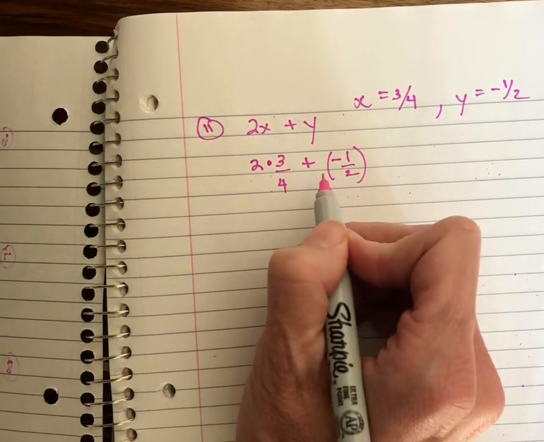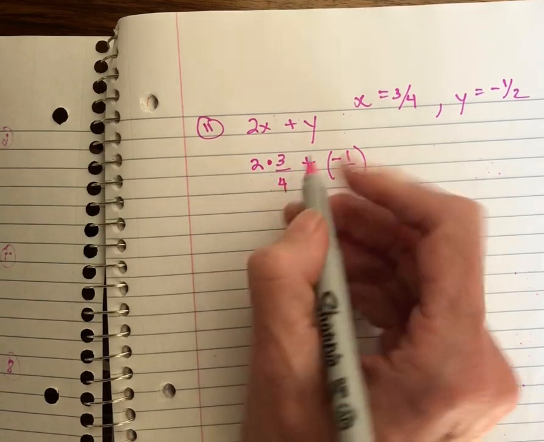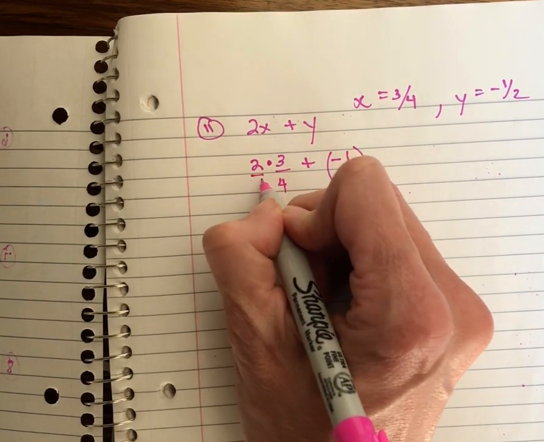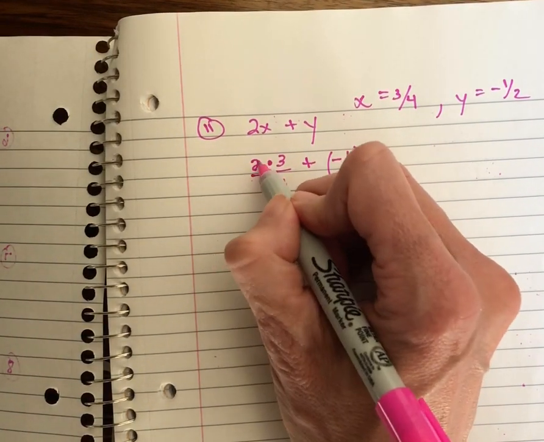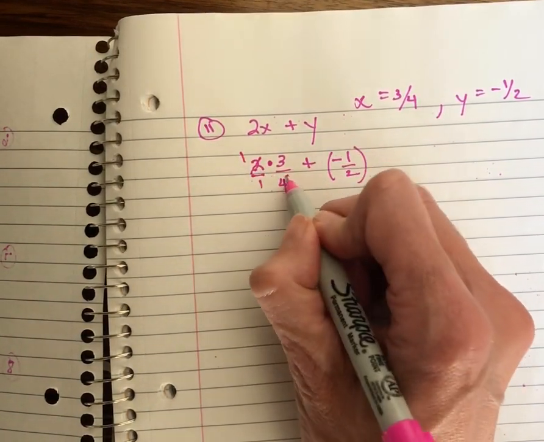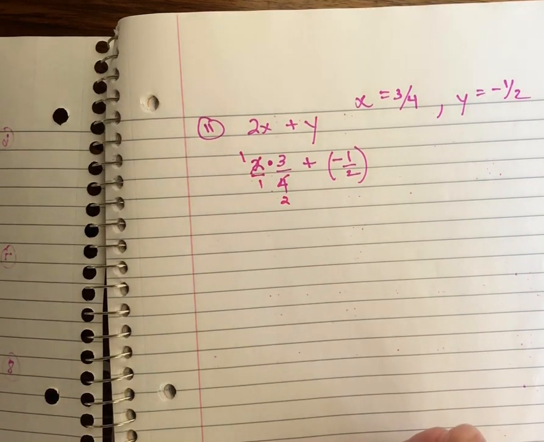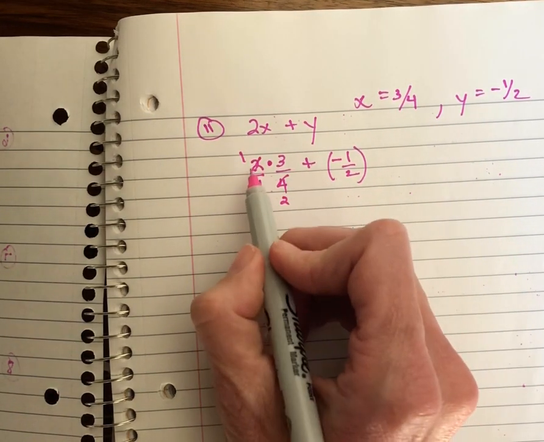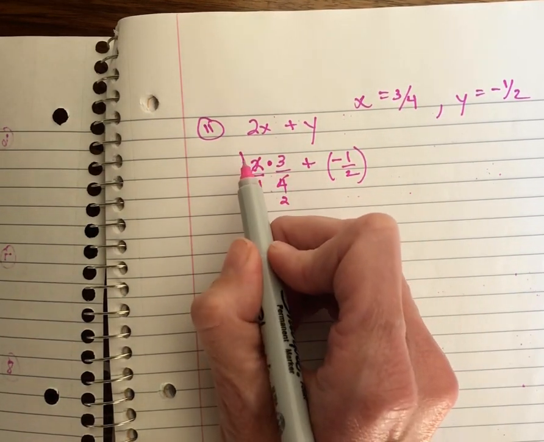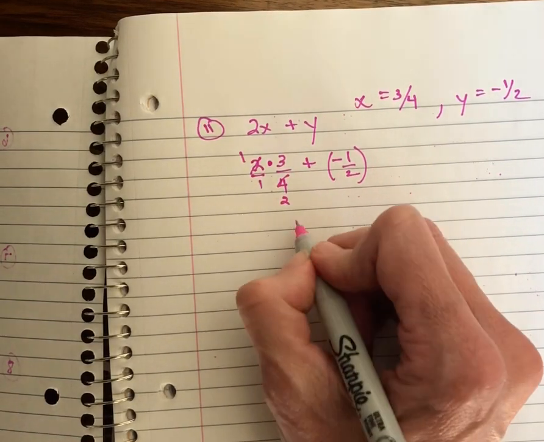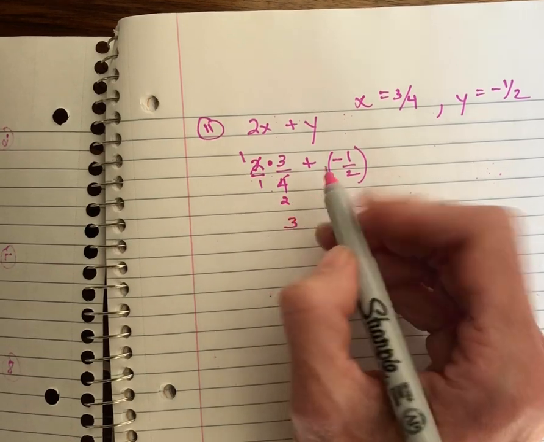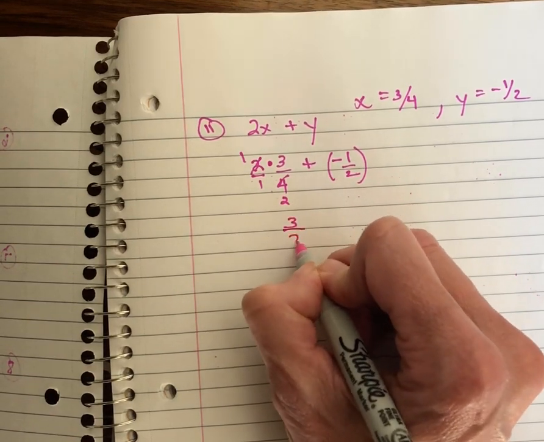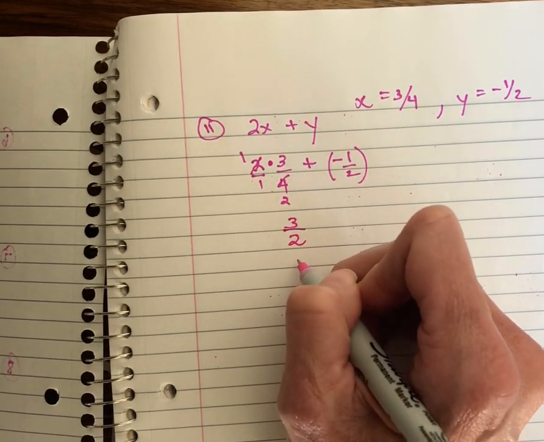Multiplication comes before addition. So when we multiply fractions, 2 is the same as 2/1. I can reduce first if I want. 2 goes into 2 once, 2 goes into 4 twice, okay? Then I can multiply straight across. 3 times 1 is 3, and 1 times 2 is 2, so 3/2.